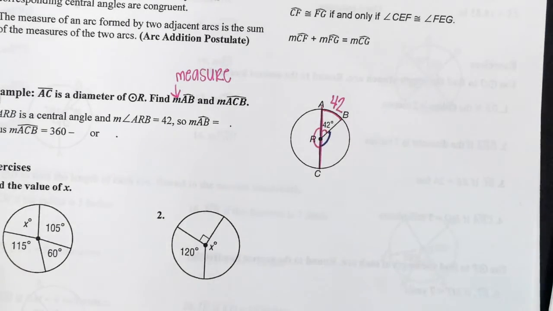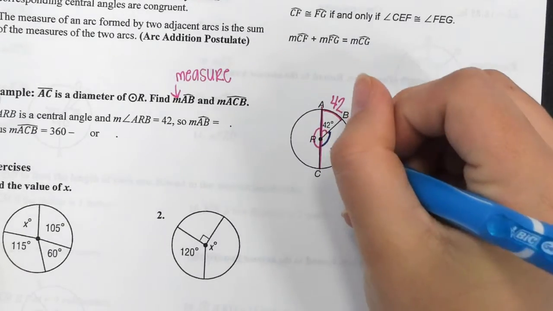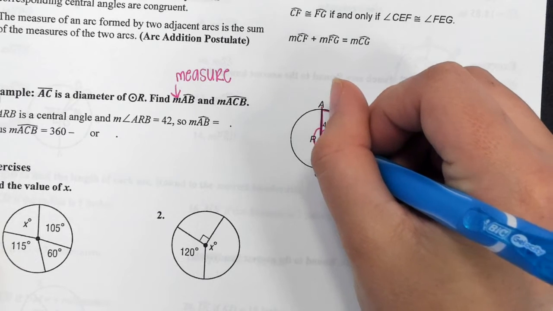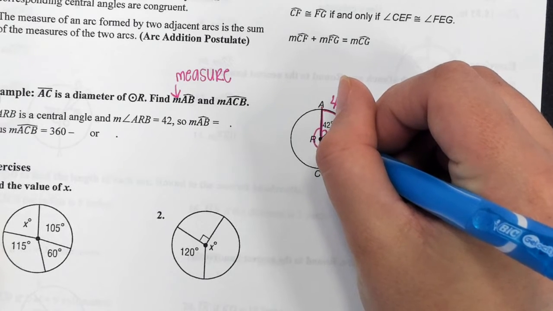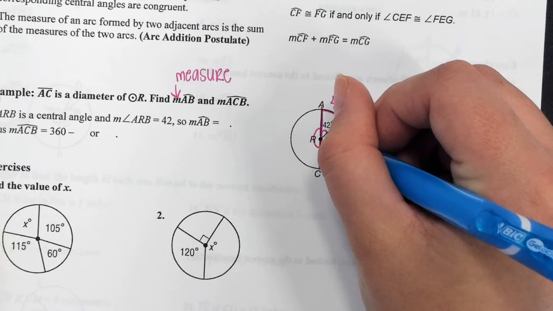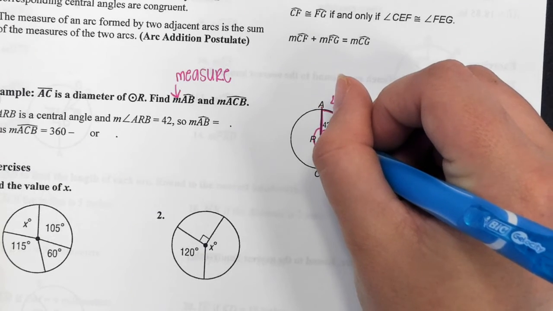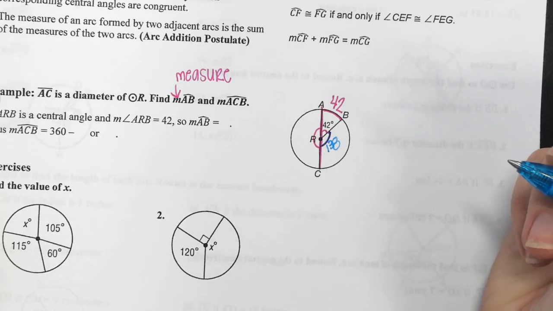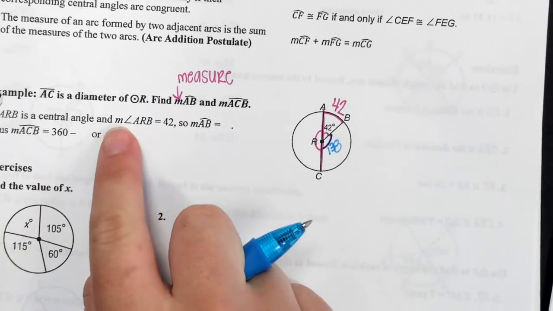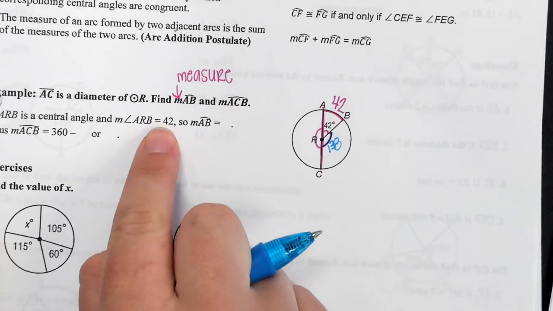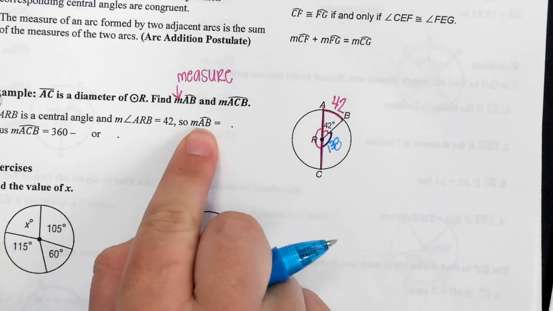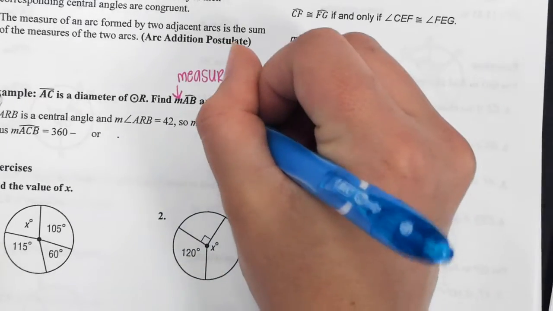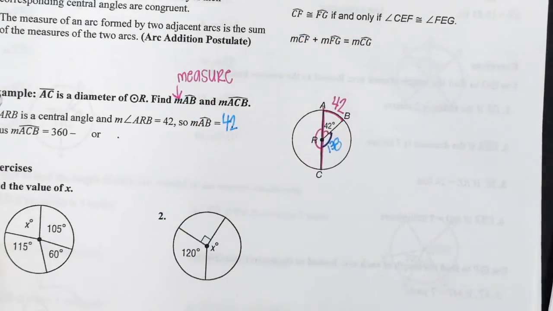Absolutely. 180 minus 42. So this angle right here would be 38? 38. Okay, yes. I heard the 8. I didn't hear the middle number. Okay, so it says if the angle ARB is 42, then the measure of arc AB is 42. No units. It's unitless.